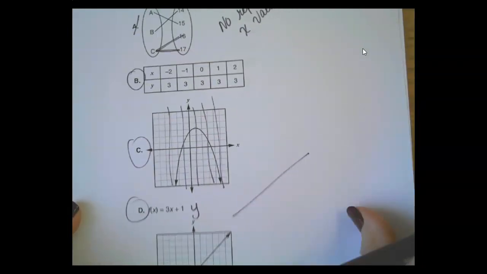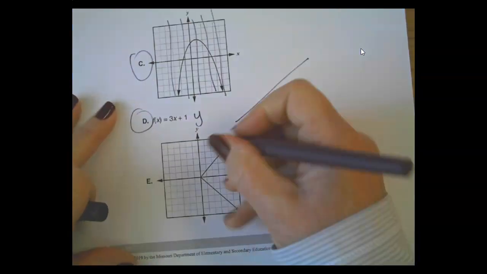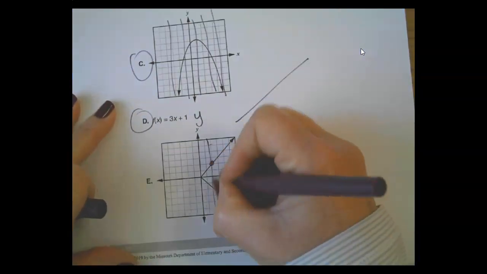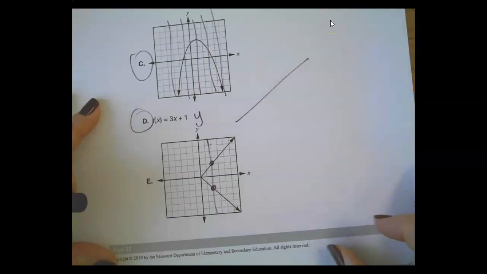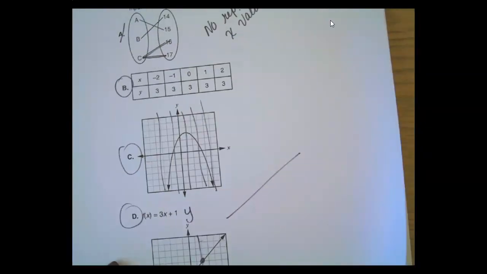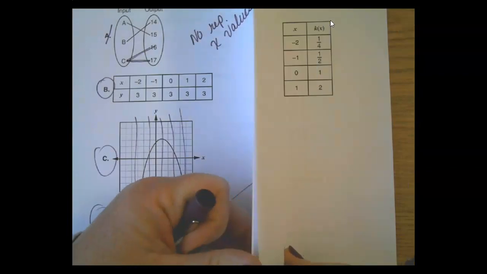And then E. What do you think? If I do a vertical line test, it hits here and here, so this is a big no. So B, C, and D. Next.